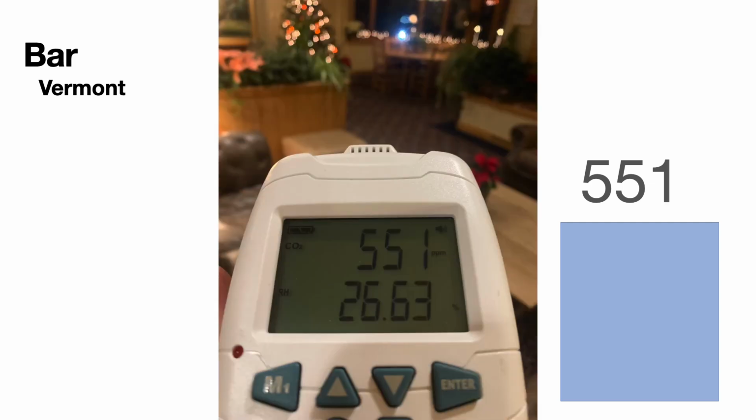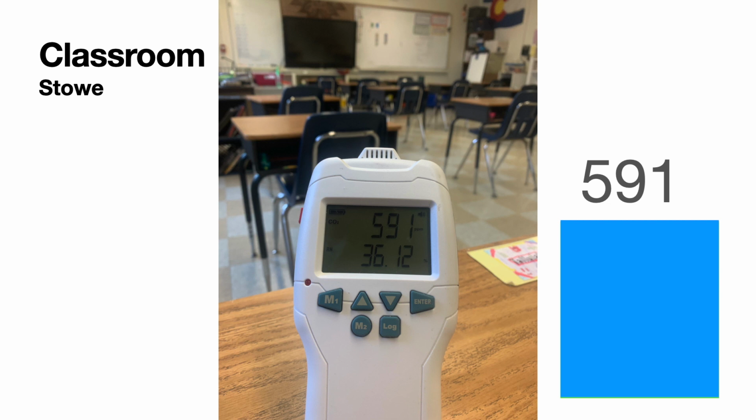I think that a new motto as restaurants start to open is you're actually safer eating at one of these restaurants than having people come over to your house. Why? Your house is probably 2,000 and it's just 550. Here's a bar in Stowe, 551. Here's a classroom at Stowe Elementary at 591.